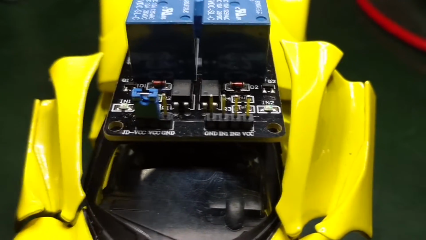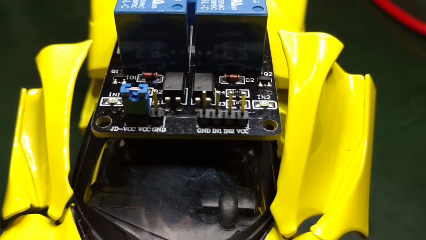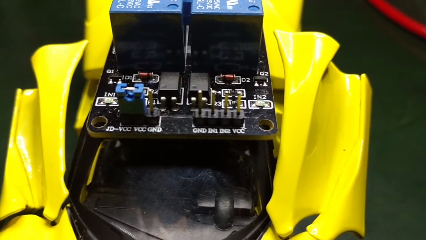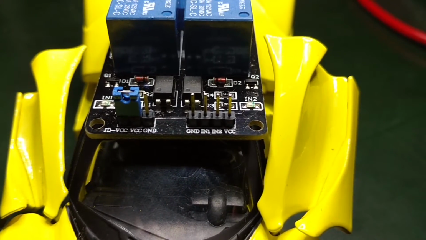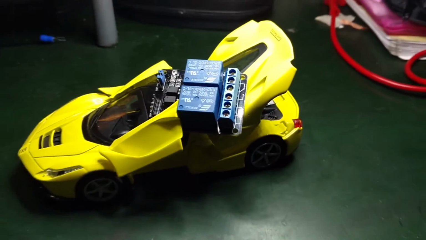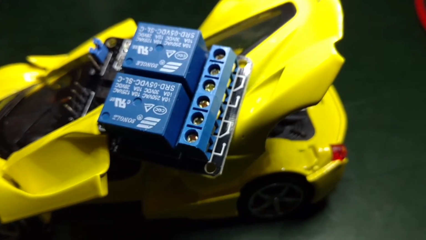The control interface is a 2.54 mm header, and it is labeled as GND, IN, and VCC. This is where I'm going to connect the pins of the Arduino. And here is the relay interface. I can see here it is single pole, single throw.